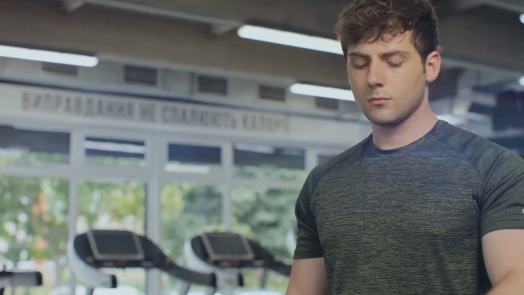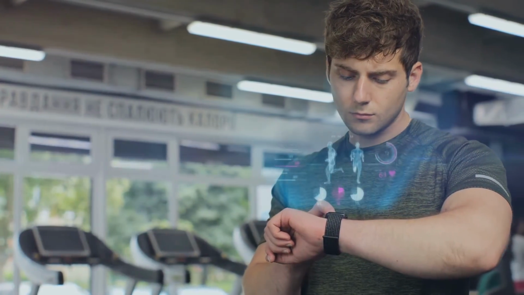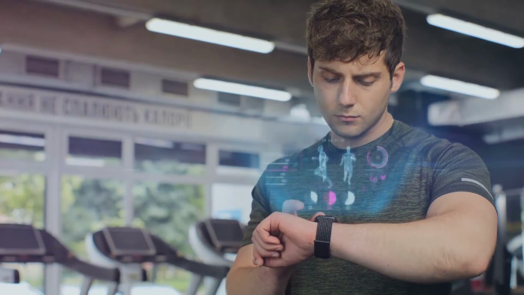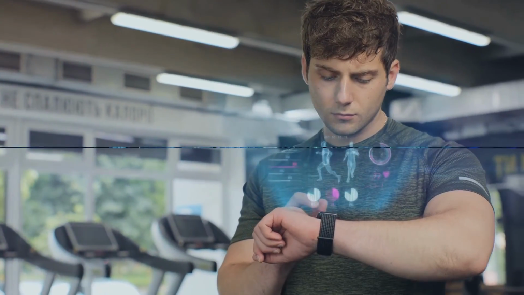Generative AI is more than a technology. It's a catalyst for change, paving the way for a new era of healthcare education.